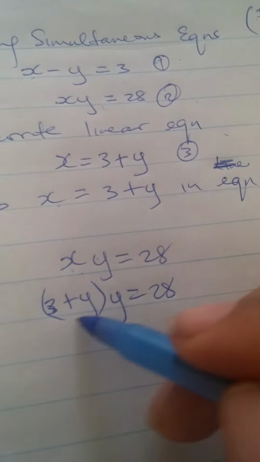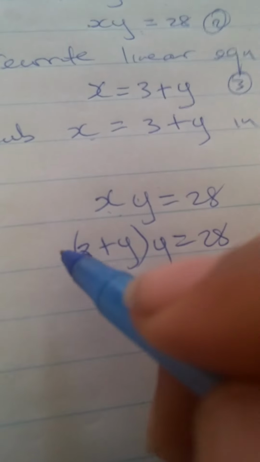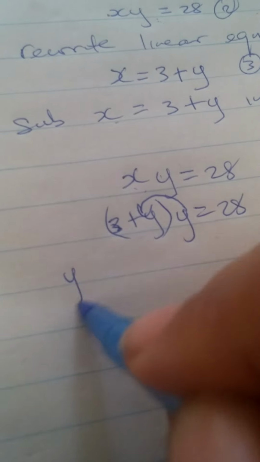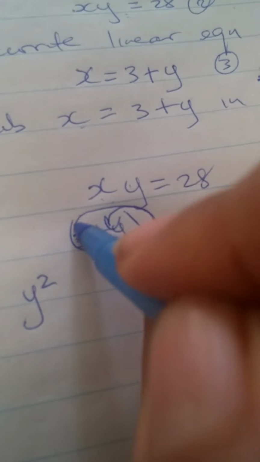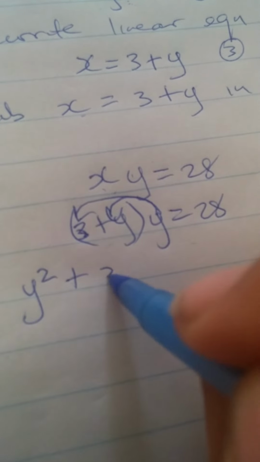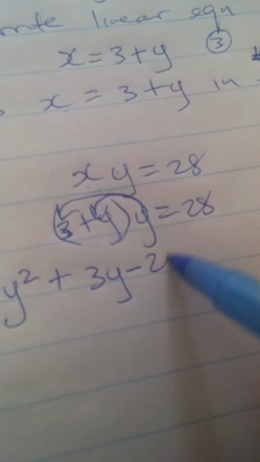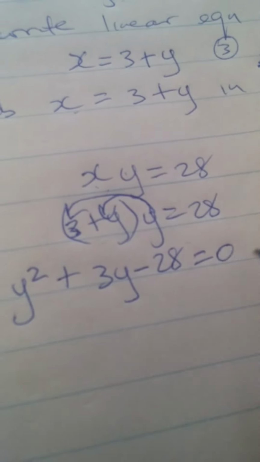Now remember, when you get something like 3 times (x plus 5), you will say 3 times x and 3 times 5, which will give you 3x plus 15. Same procedure, but the y is at the back and not at the front. So you're going to say y times y gives you y squared, and y times 3 gives you plus 3y. Carry over the 28, it becomes minus 28 equals 0.